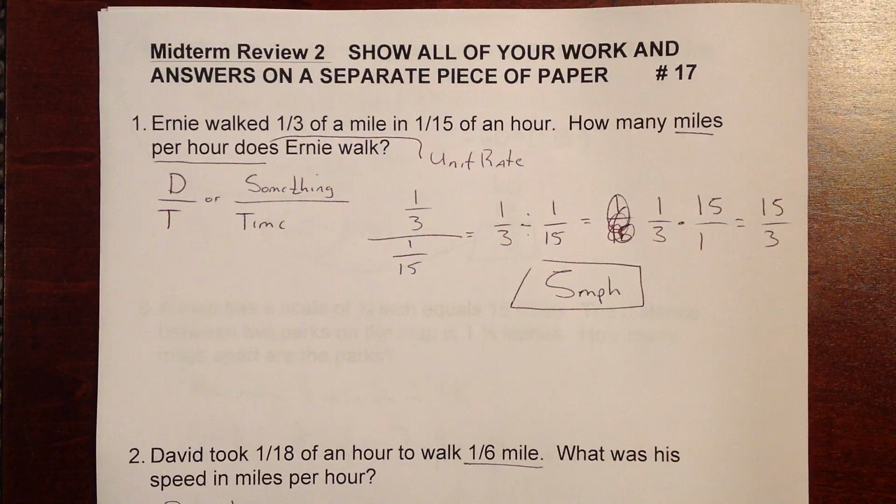Okay, this is your midterm review, and there are going to be a few more. This is going to closely mirror number 17 in your notebook. There are, however, going to be a few on here that I'll talk to you about in class, but you're going to be responsible for.